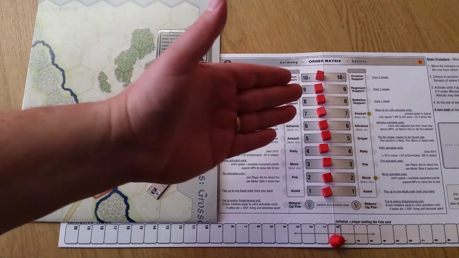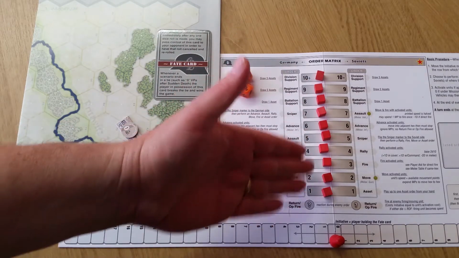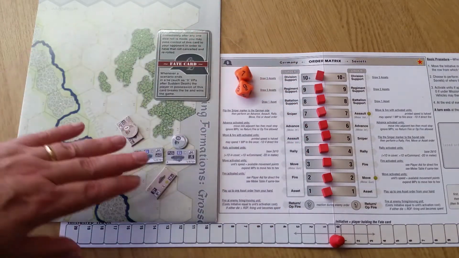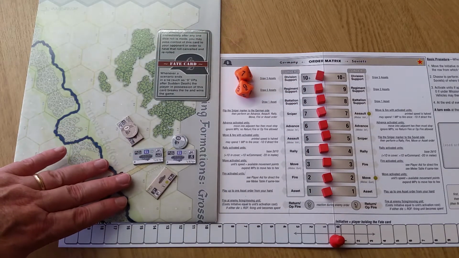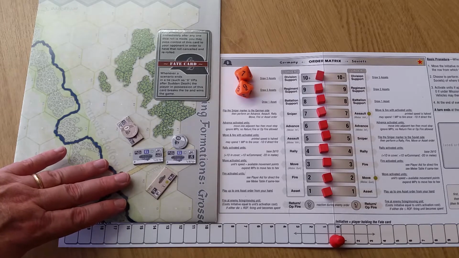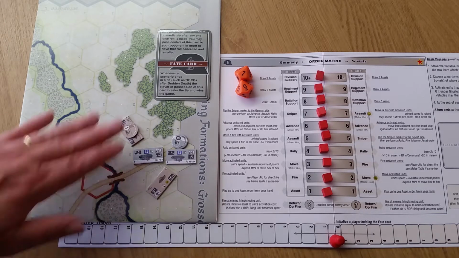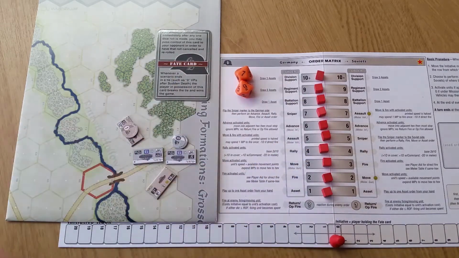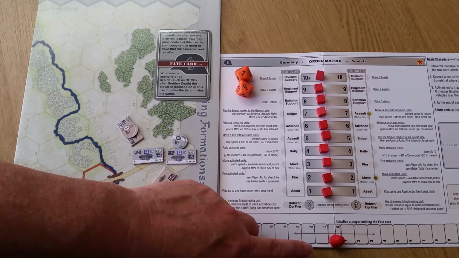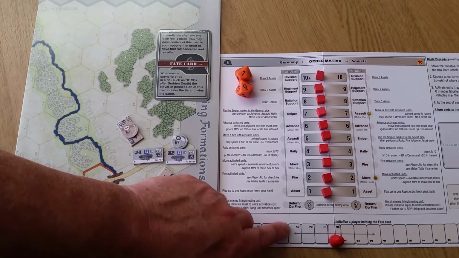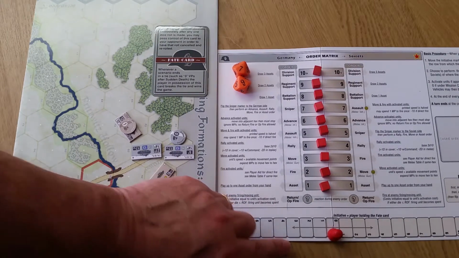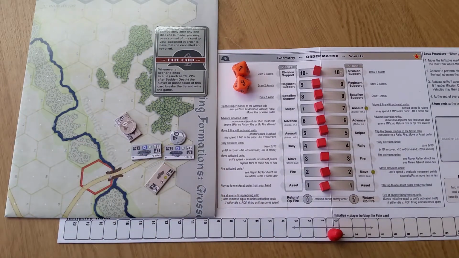So what I have included here is a sample of the setup for the first scenario as far as the order matrix is concerned. This is a hypothetical setup for the purpose of illustration, showing what goes on the game board with respect to how it interacts with the order matrix. In scenario 0, as they call it, the initiative starts on the Soviet side of the 0 track, which is right here. With that in mind, the Soviet gets to go first.